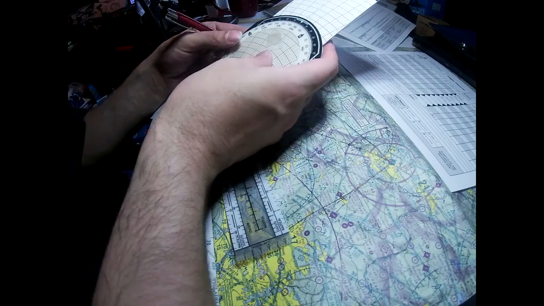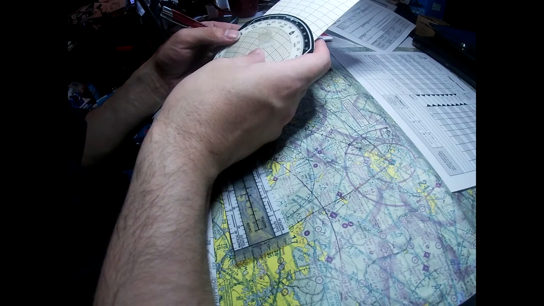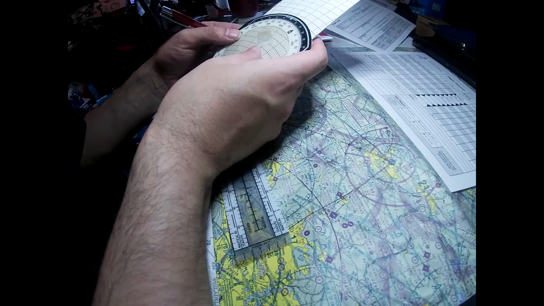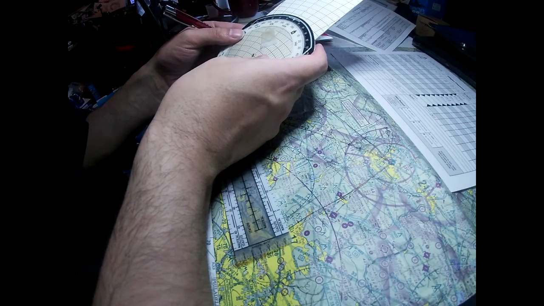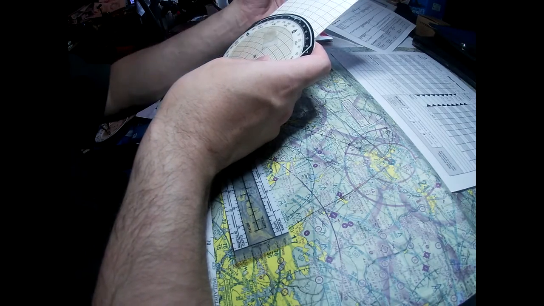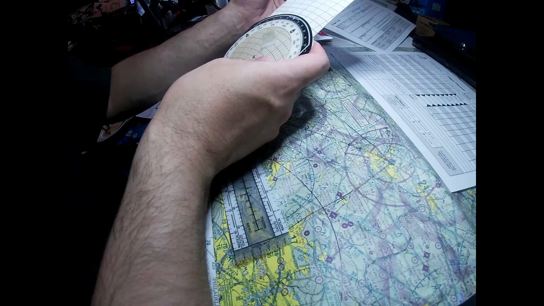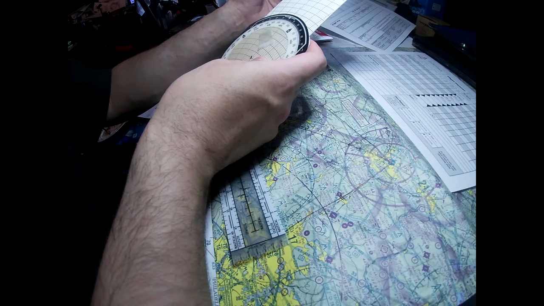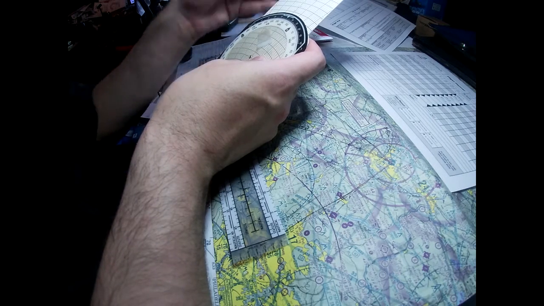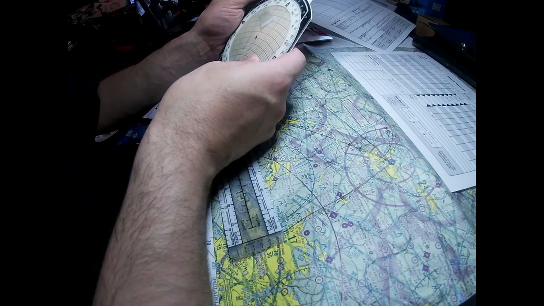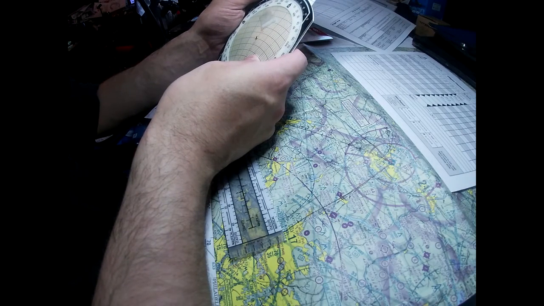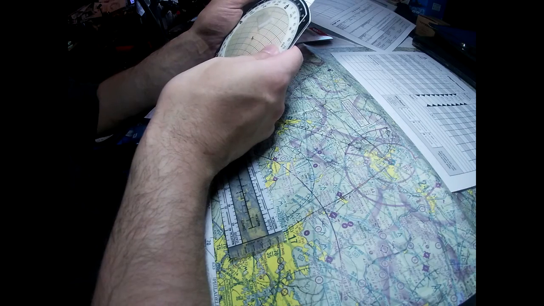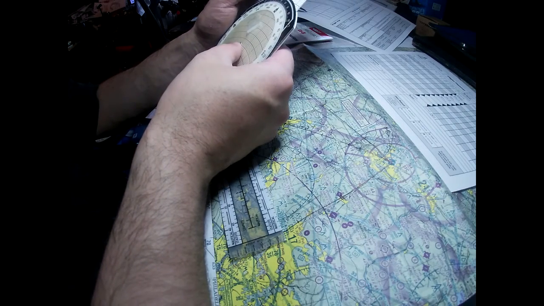And set true course, 243. Set true course, set wind velocity, mark true airspeed, ground speed reads under. I do like 120. 129 is VA.